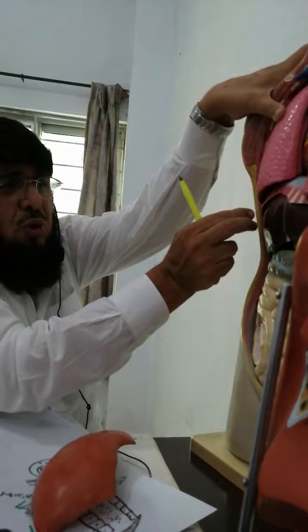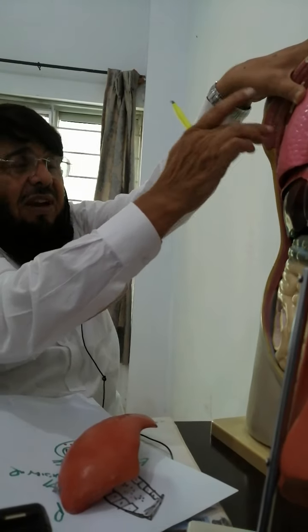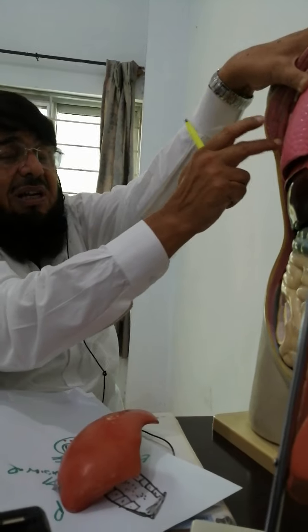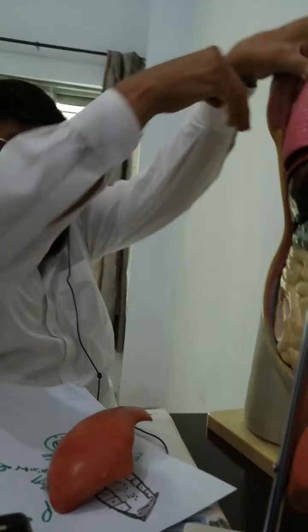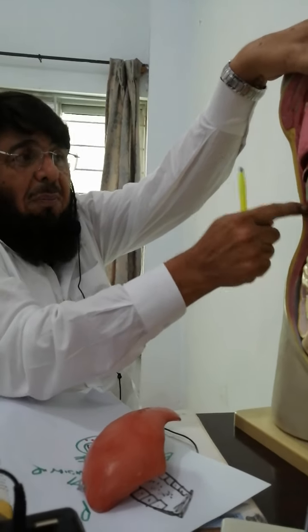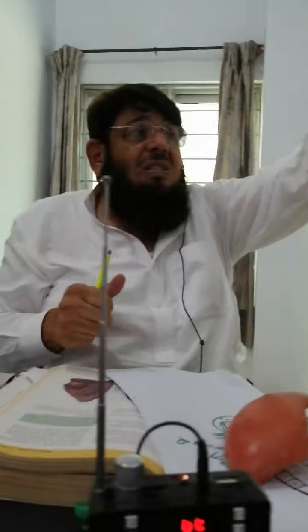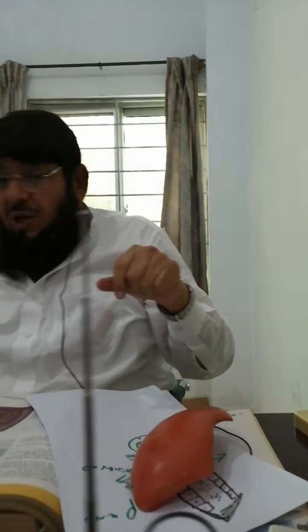And this is the lowest or most dependent part of the pleura, and if any fluid accumulates in the pleural cavity as a disease condition, this costophrenic angle is the first part to be occupied by this fluid, because it is the lowest part. Then we say that the costophrenic angle is obliterated. You can see this in this X-ray.